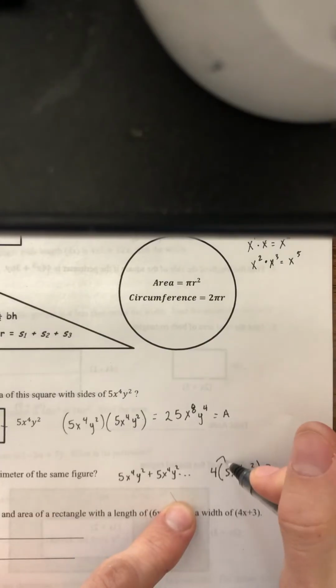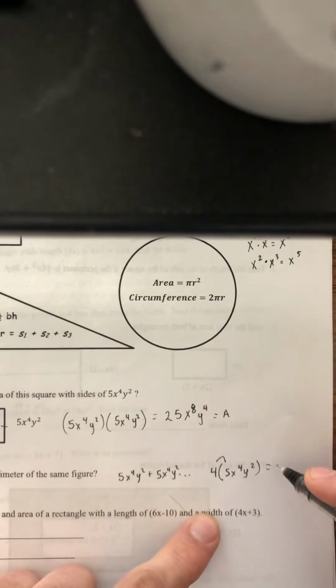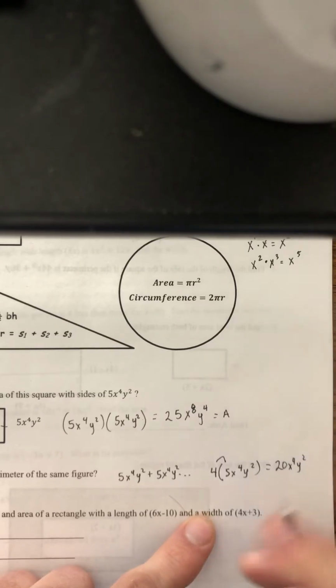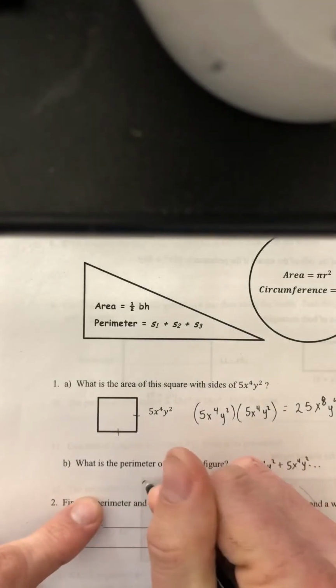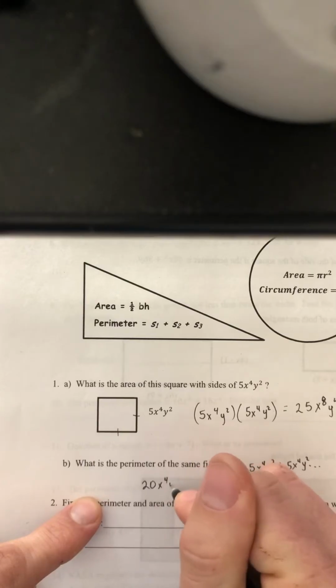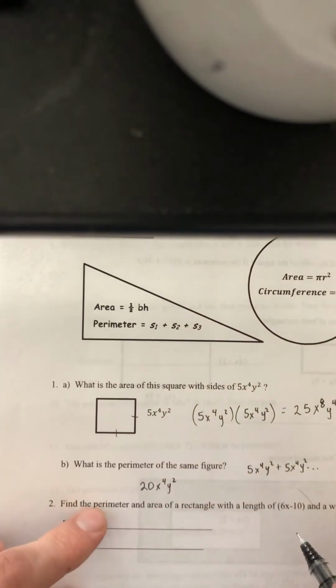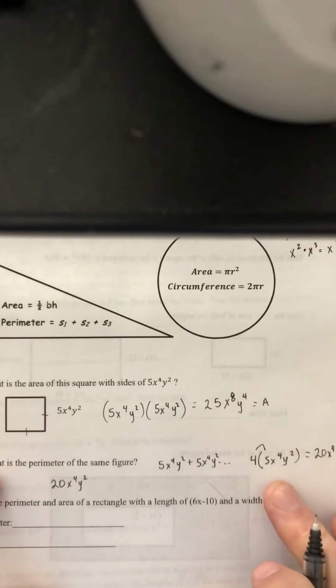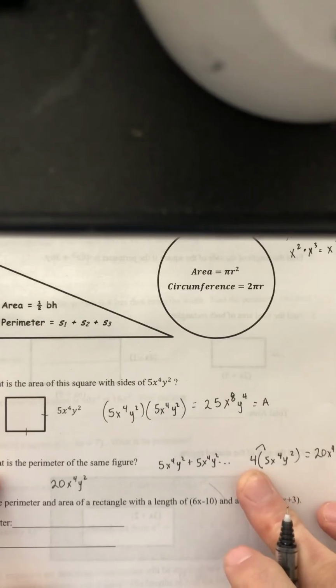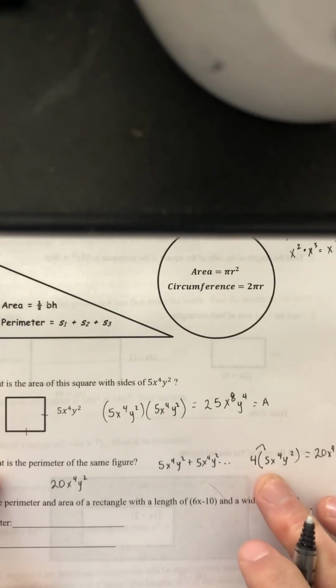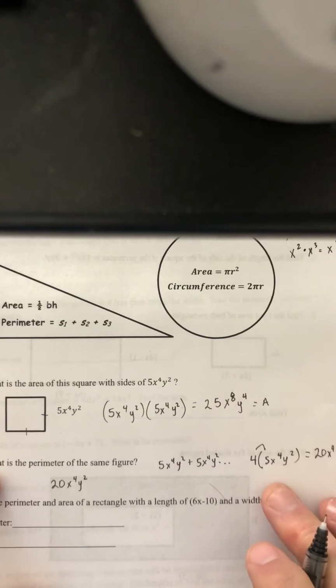This would just be the distributive property, so it would be 20x to the fourth y squared. So the perimeter is 20x to the fourth y squared. You're not multiplying anything by x to the fourth y squared, it's just the 4.